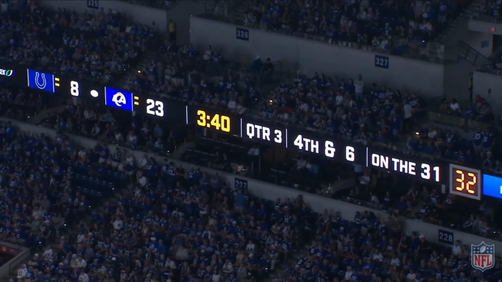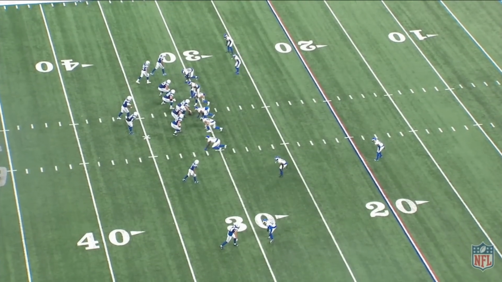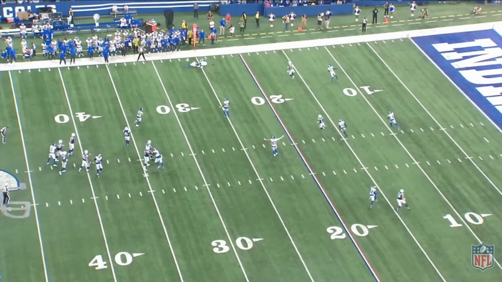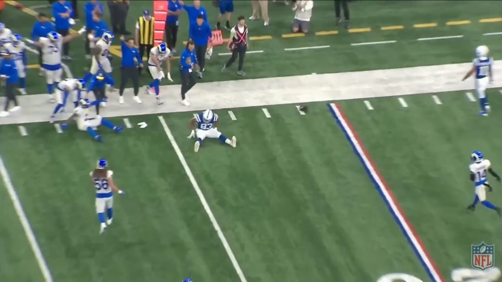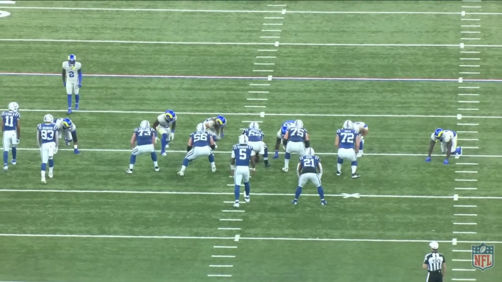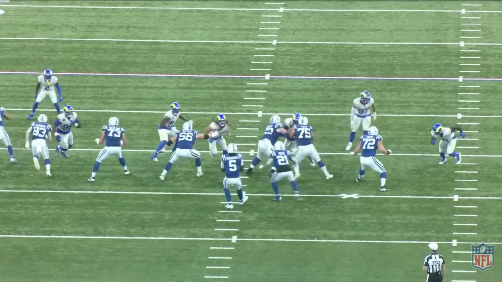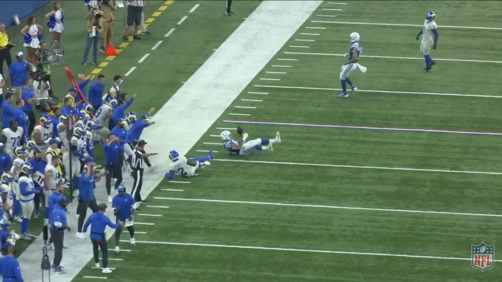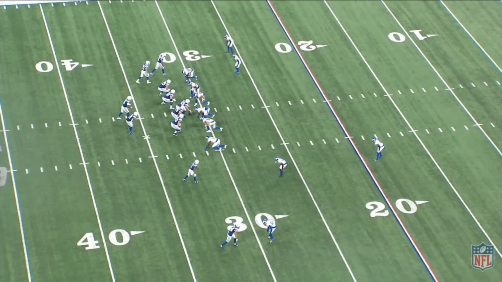Very next play here, 4th and 6. We're going to work up top again, this time to the number 2 on a little like rolled flat. I don't love the route per se, but I think Anthony Richardson doesn't help himself at the top of this. Now, the left tackle is taking an L. We've got color flash right in our face. It also hits 83 in the hands.